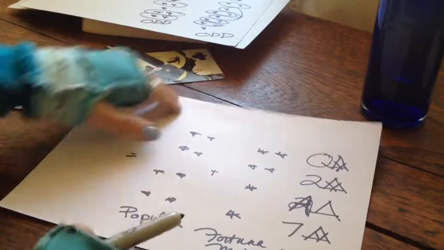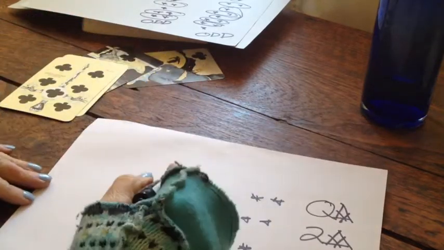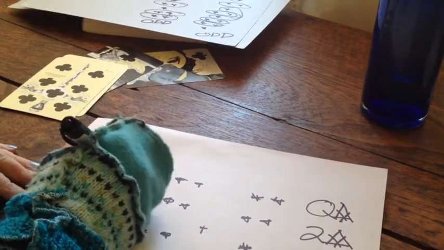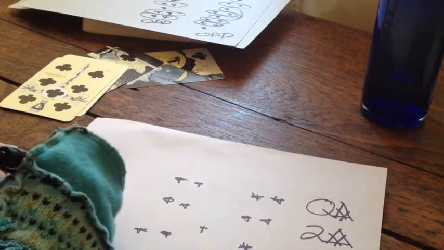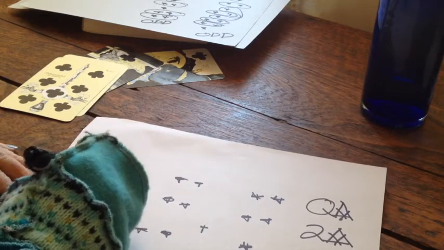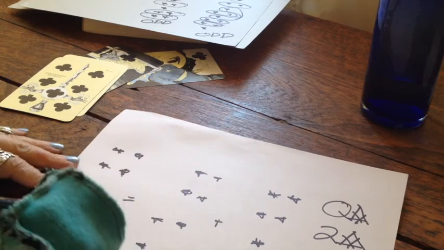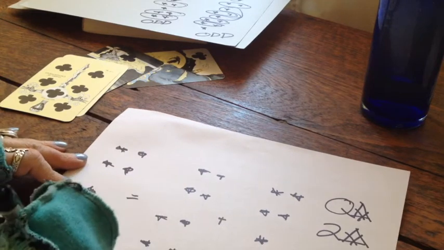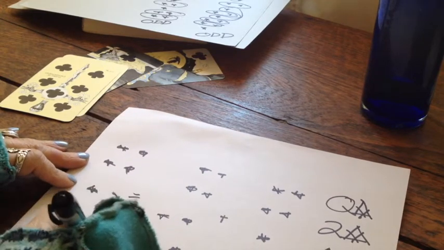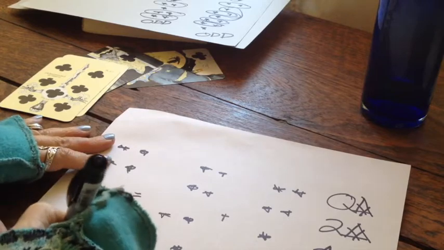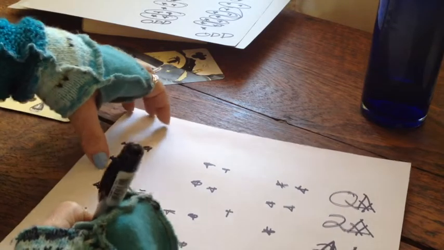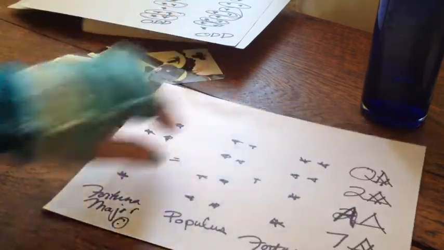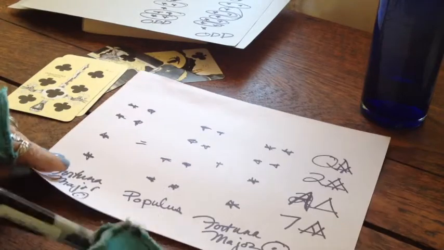So let's figure out our judge. Two witnesses equal a judge. Two witnesses need a judge, like in any good court of law. And of course, we have Fortuna Major as our judge, which is really the verdict, right?